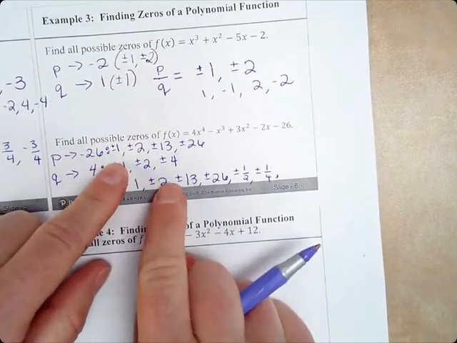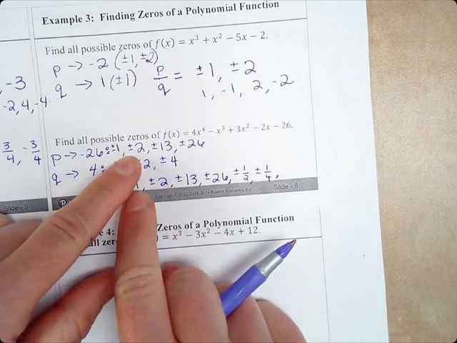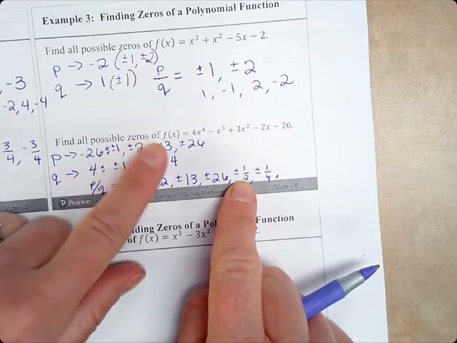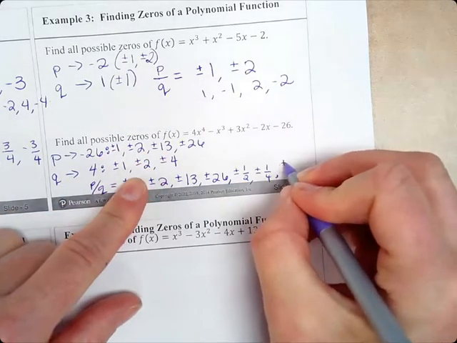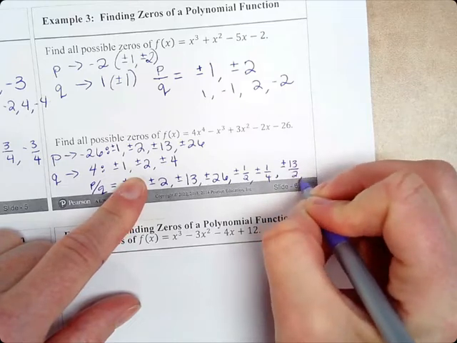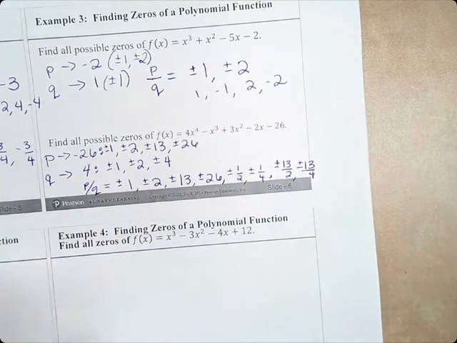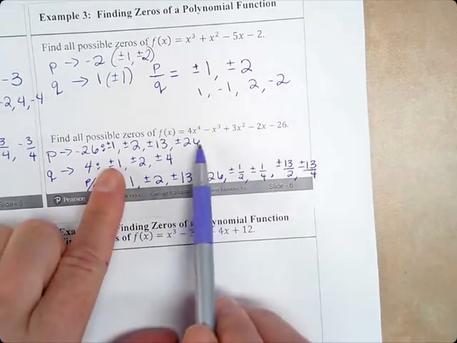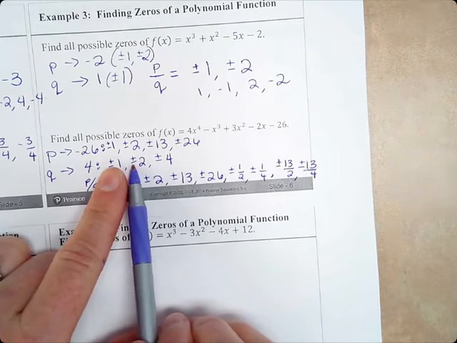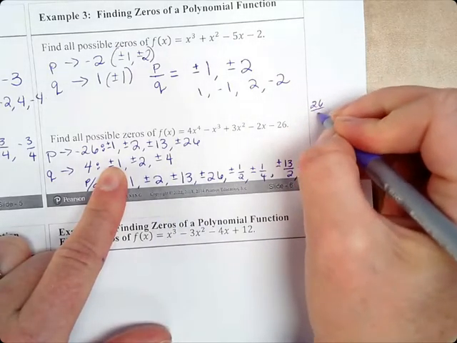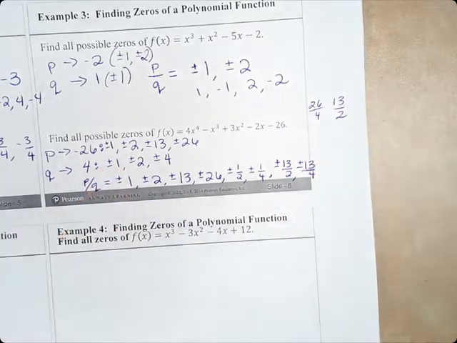Then I do 2 over 1, which is the same thing as this. 2 over 2 is just 1. 2 over 4 is 1/2, so there's nothing new there. Now we can do 13, though: 13 over 2 and 13 over 4. And then 26 over 2 is 13, nothing new, so I wouldn't write that down. 26 over 4 is 13 over 2, so that's nothing new either. So there's no new ones with that. So those are all your possible zeros.